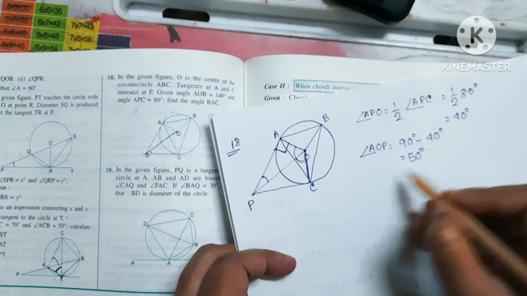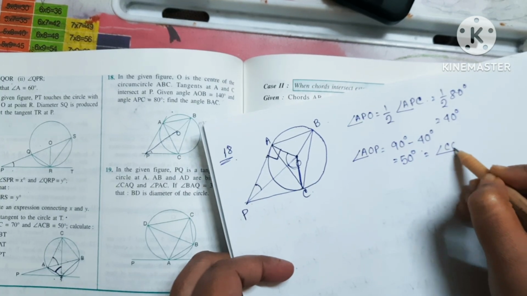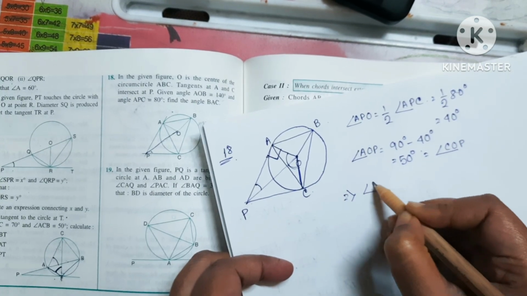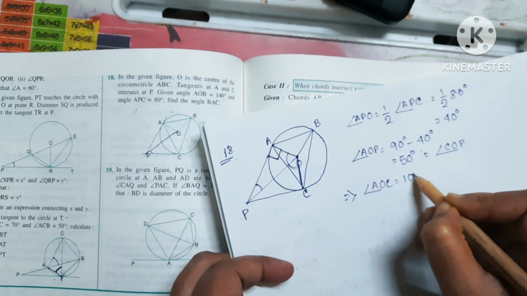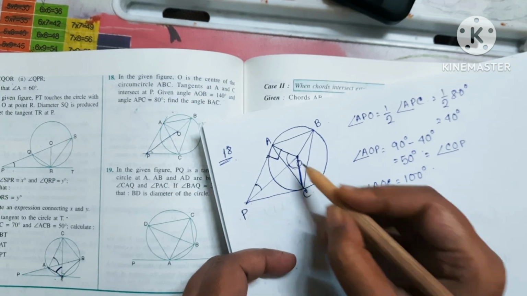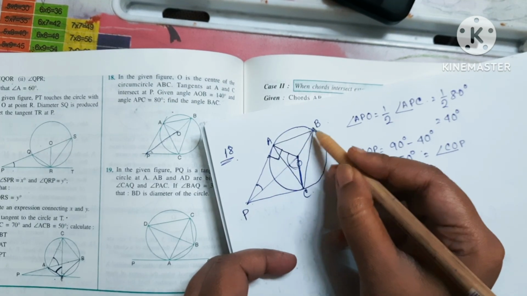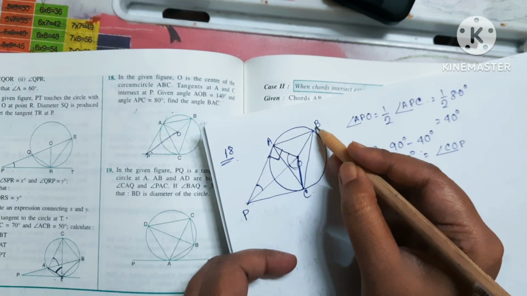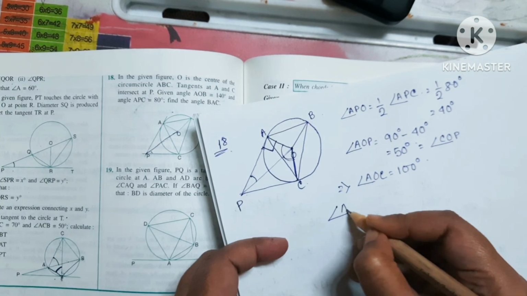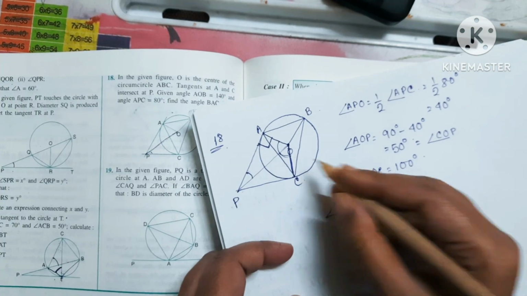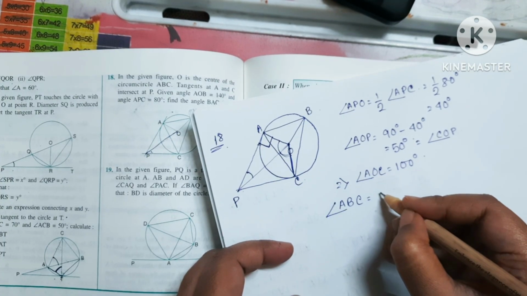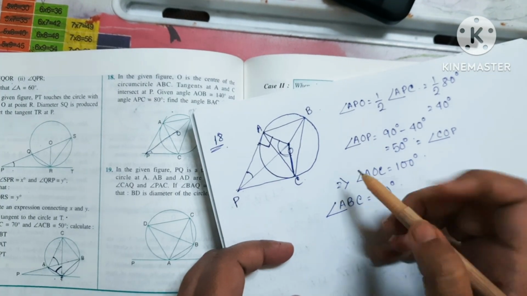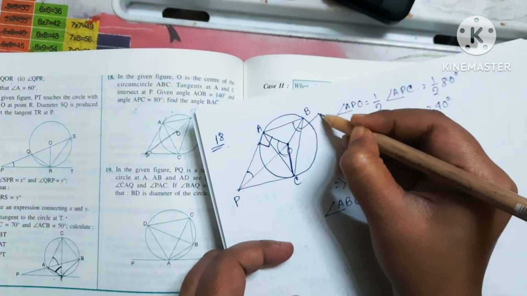So AOC is equal to twice COP, and that means angle AOC is 100 degree. Now angle AOC is 100 degree, and ABC, they are on the same segment AC. AOC at the center and ABC at the circumference. So angle ABC is half of this one. So this will be 50 degree. This angle is 50 degree.